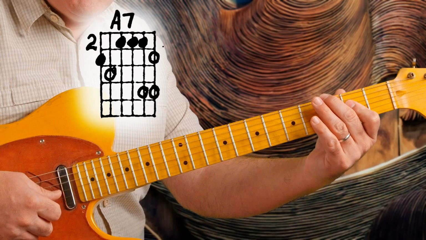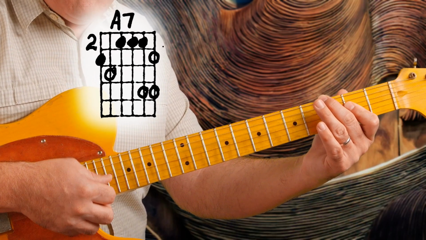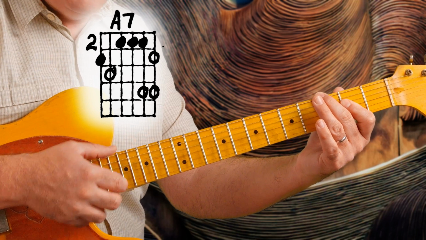So we're on position number 2 for the A7, the next one. We have the flat 7 in the bass, the 5, the root, and then the 3.